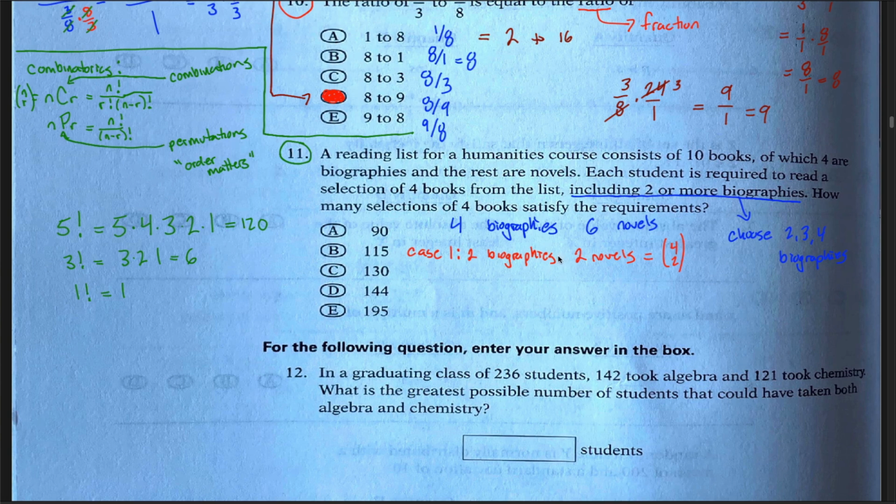I need to multiply that by the number of ways I can choose 2 novels from a group of 6 novels. I could write that as 6C2, or I could write that as 6 over 2 in this kind of shorthand notation. The reason we're multiplying these two things together is because these are two independent events. The two books that I choose from the biographies do not affect the two books I can choose from the 6 novels. So to figure out the number of ways these two independent events can happen, I multiply the number of ways this thing can happen by the number of ways this thing can happen.